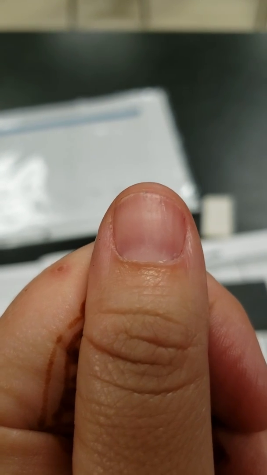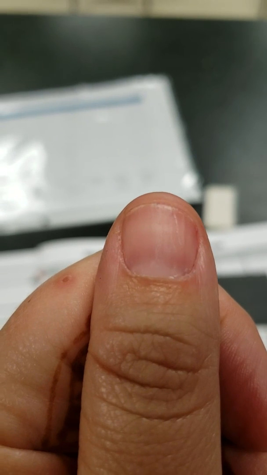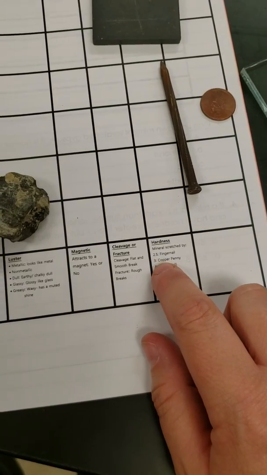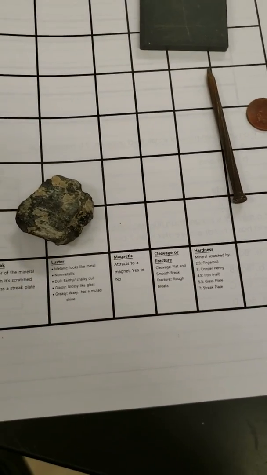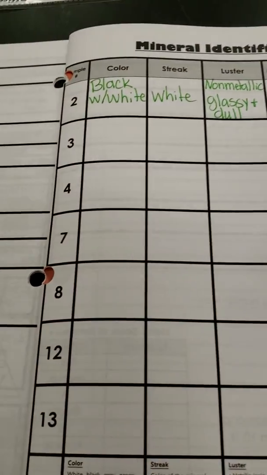Sort of. Oh, look, you can see. There you go. See the scratches? So it did scratch my fingernail, and I could feel it digging into my fingernail. Cool. So it's more than 2.5, so we're going to test the copper penny. Remember to close your eyes. Okay, I did feel it dig into the penny, so it did scratch the penny.